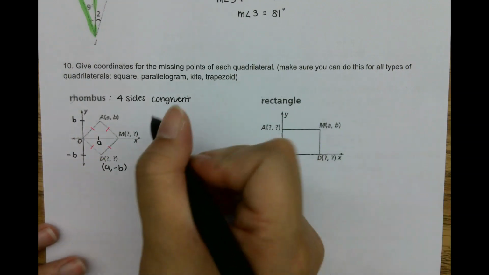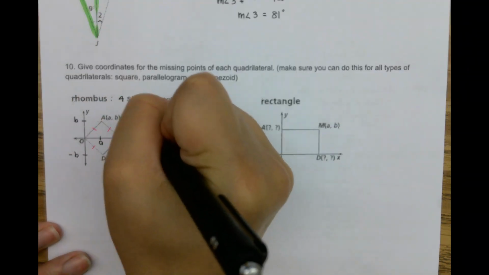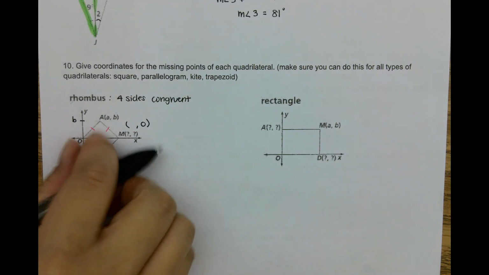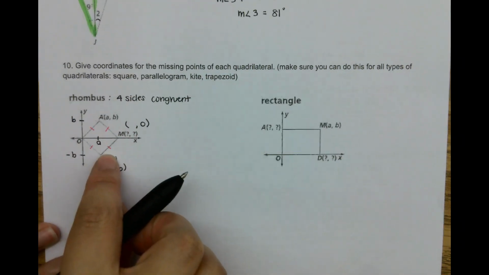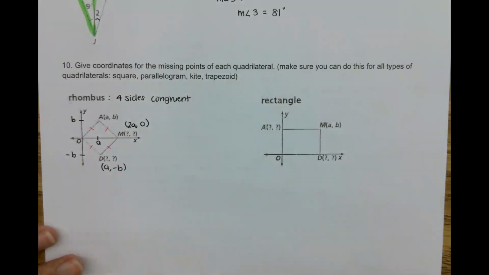Okay. Then here we see that it is on the axis, so that means my Y value is 0. Okay, this is A, this is the halfway mark. Right, so if this is A, that means double that. This would be 2A. Okay, and that's it for my rhombus.